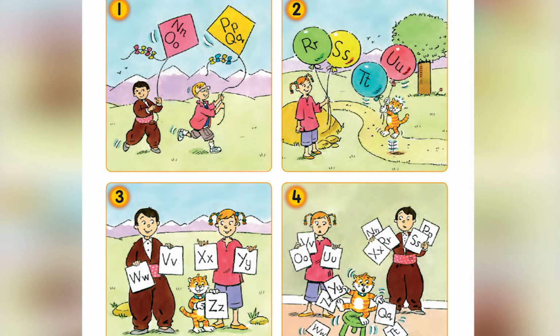We're learning alphabet names. N is for nut and O is for orange. Look at my kite. P is for parrot and Q is for queen. R is for rabbit and S is for spider. T is for tiger, meow. And U is for up. Help! Come back, Kitty.